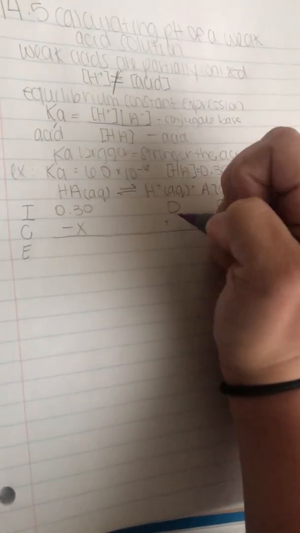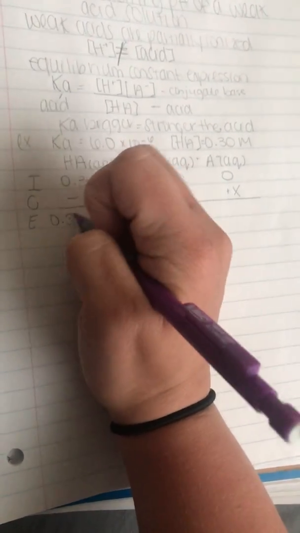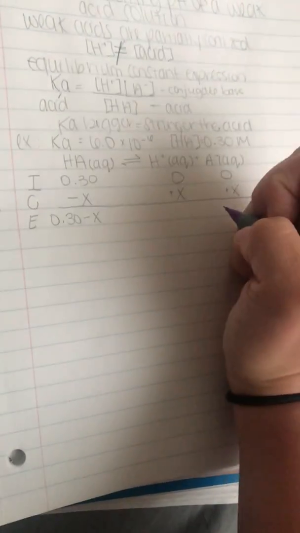So we're going to be losing x. There are no coefficients up here, so we can assume that they're all just going to be x's instead of maybe 2x, 3x, whatever that would be in other equations. These are going to be plus x. Then down here for our equilibrium, it would be 0.30 minus x, and then these will just be x.